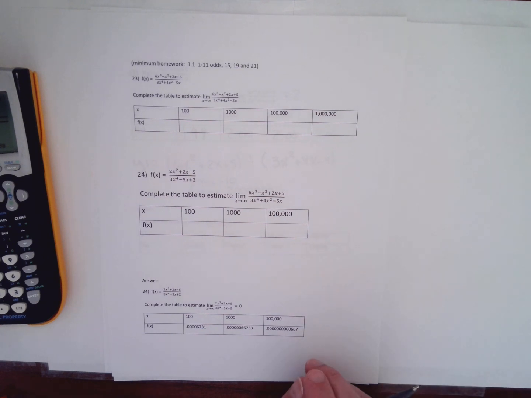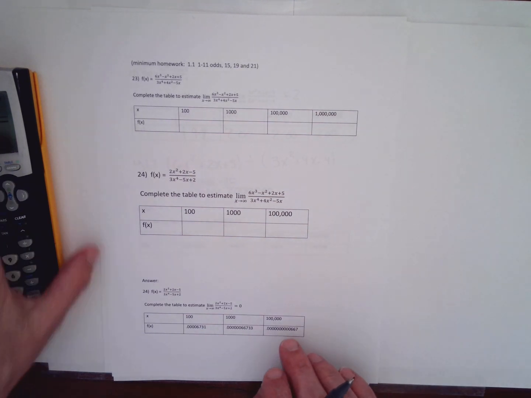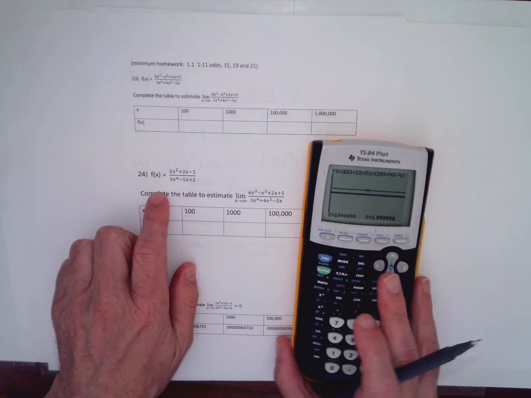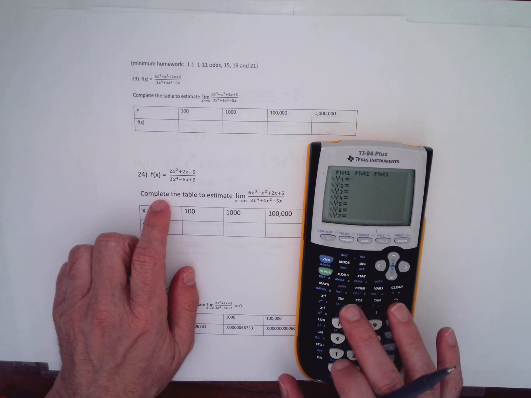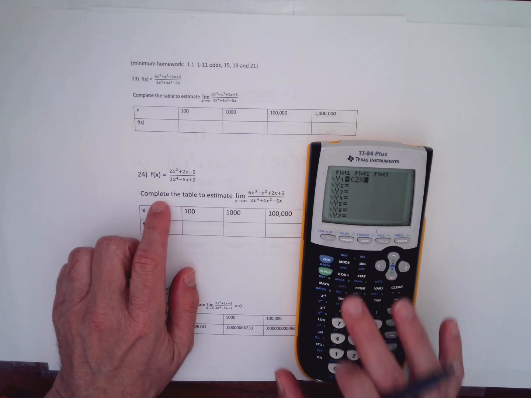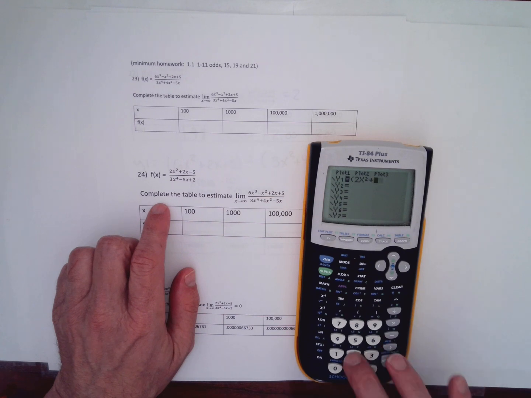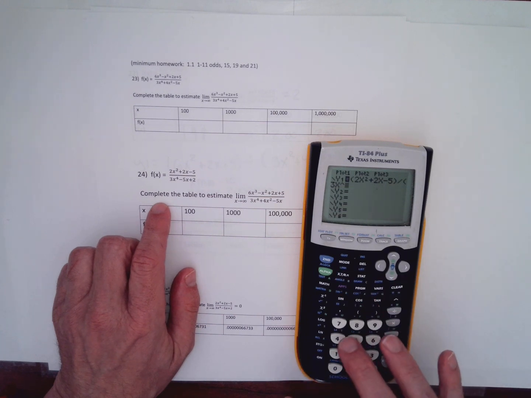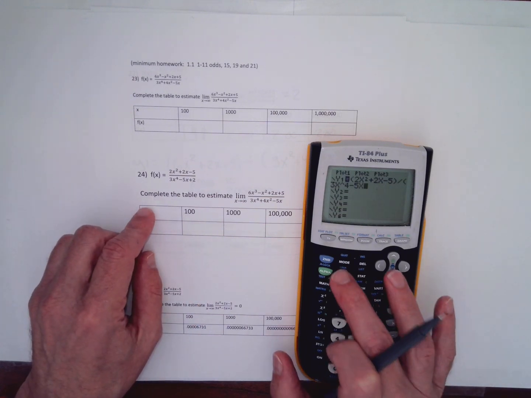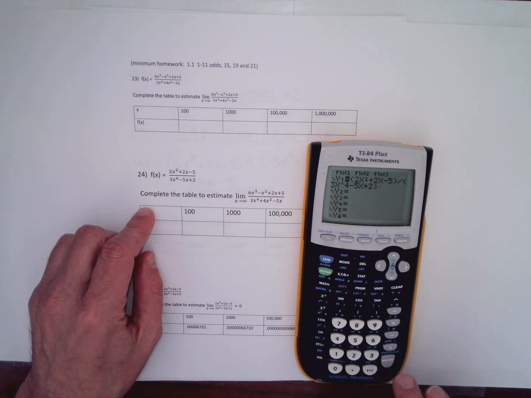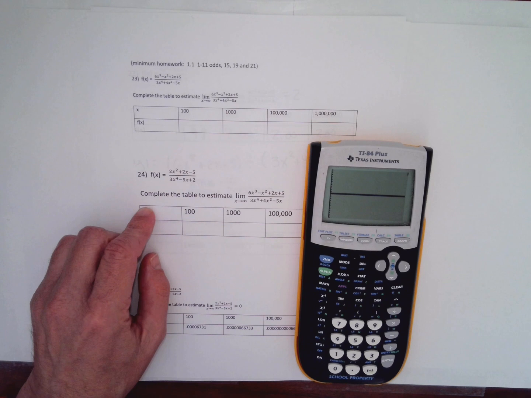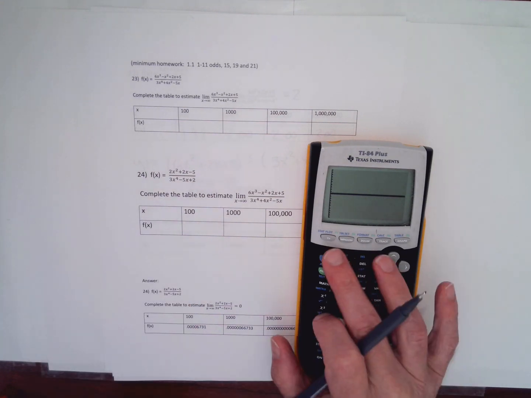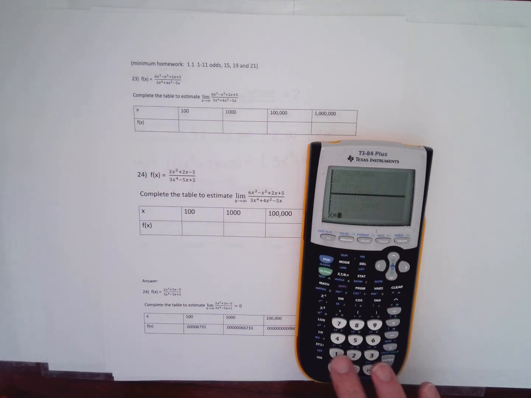I'll do 24 on my calculator real quickly. So for 24, I'm going to enter y equals, parentheses, 2x squared plus 2x minus 5, divided by 3x to the 4th minus 5x plus 2. And this graph is actually going to flatten out on the x-axis. Let me plug 100 in, second calc, value, and I might get something with an E. Yes, I do.